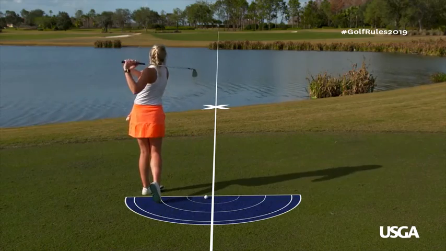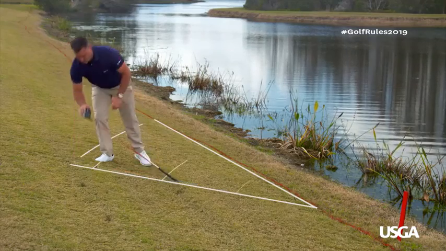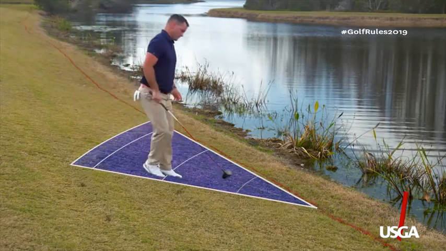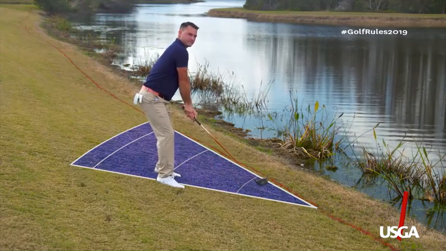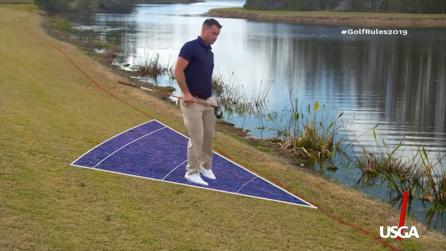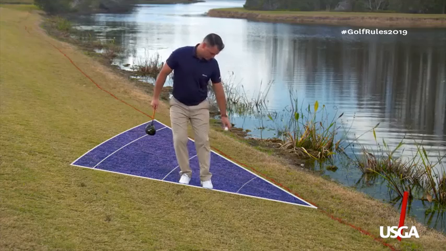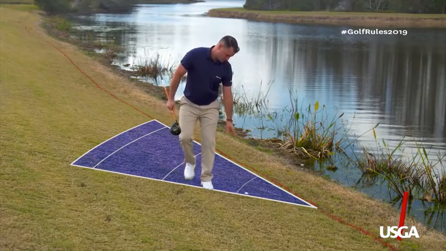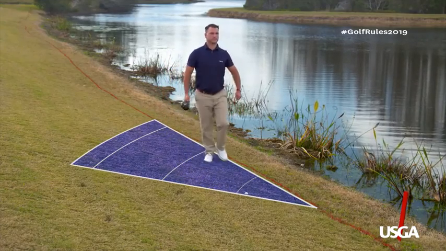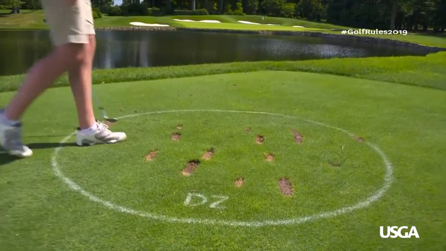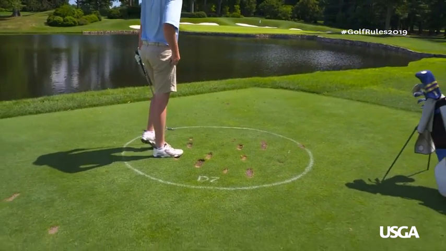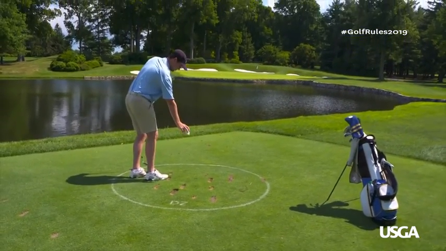You do have a third relief option if your ball is in a red penalty area, which allows you to find the spot where your ball last crossed into the penalty area and drop a ball within 2 club lengths of that spot, no closer to the hole. Also, there may be an area marked as a drop zone that could be available as an additional option.